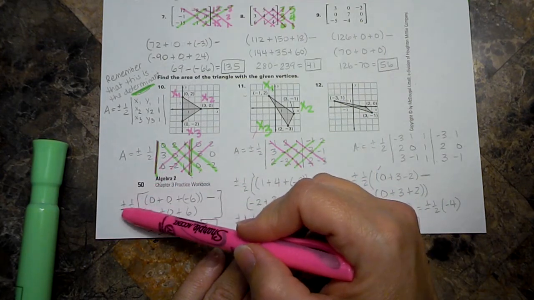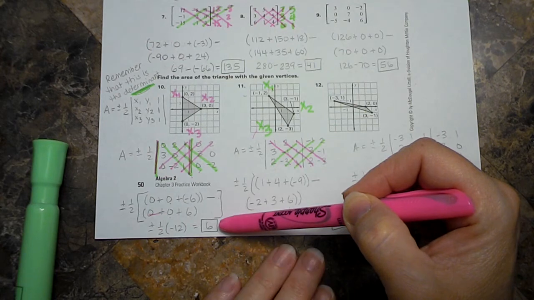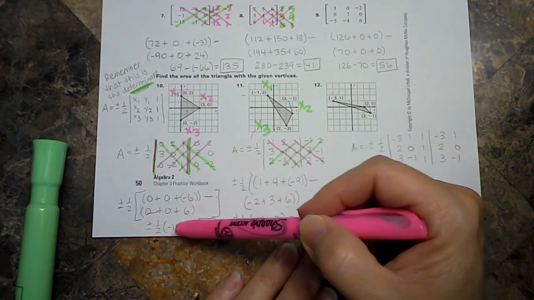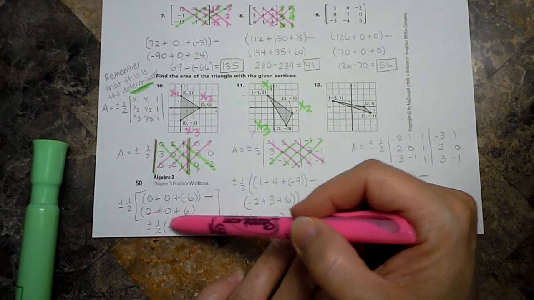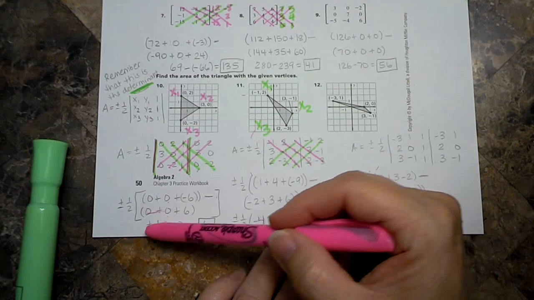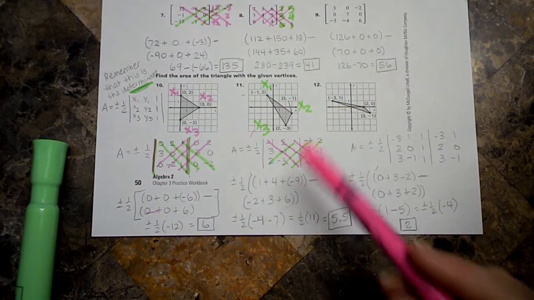Now you choose the plus or minus so that your resulting answer is positive. So if it's positive already, you just leave it positive. But it happens to be negative in this case. You got a negative 12 when you did this math. You would multiply it by negative so that your resulting answer is positive. You did the same thing here.